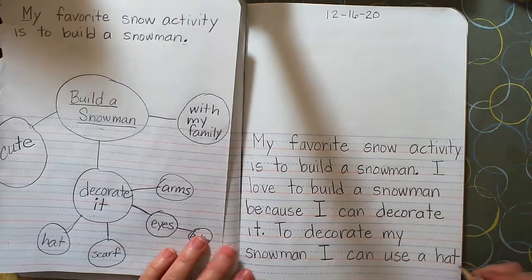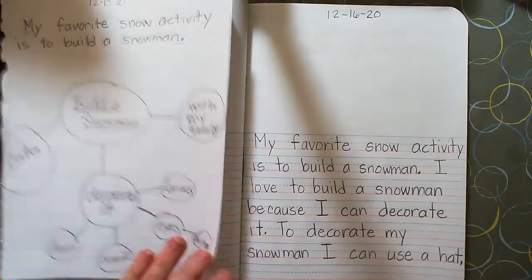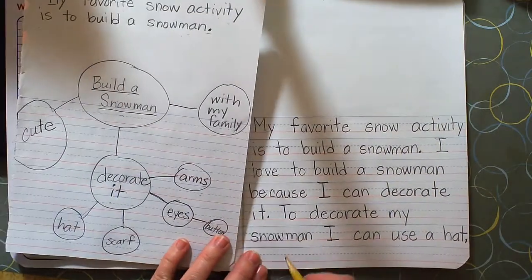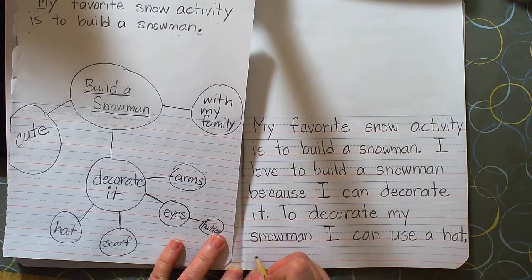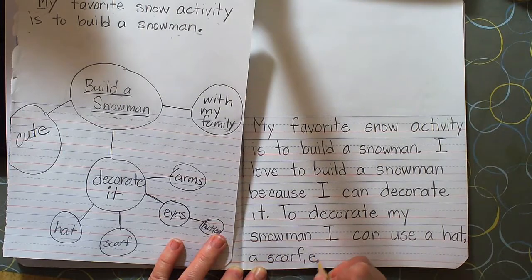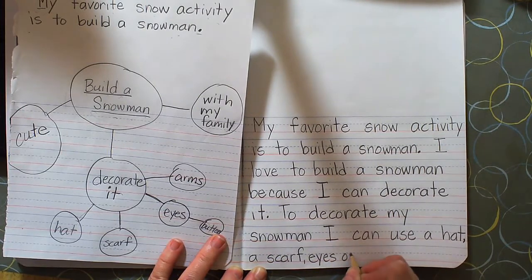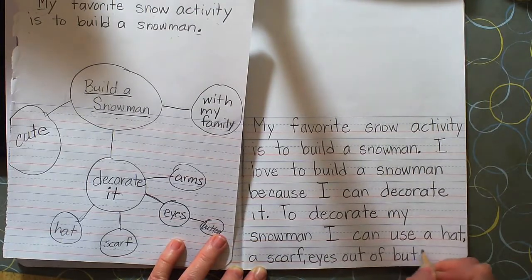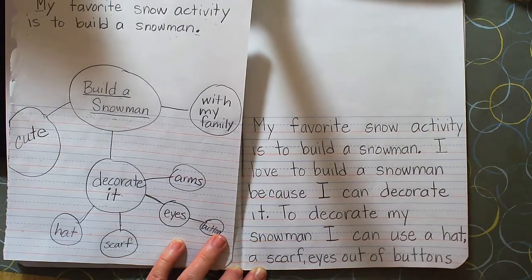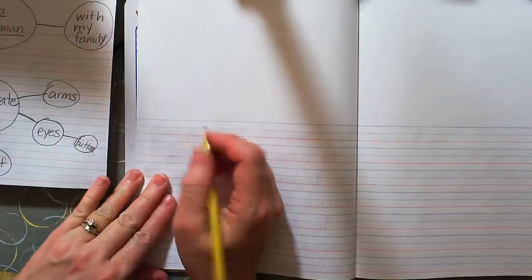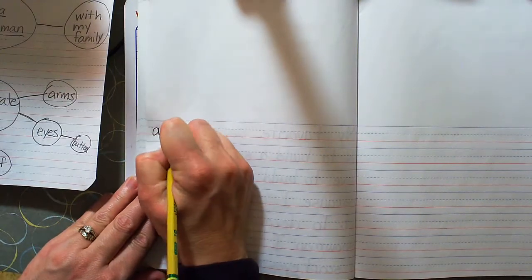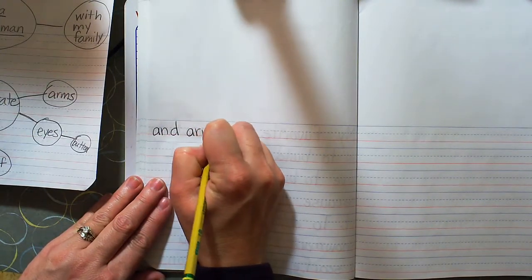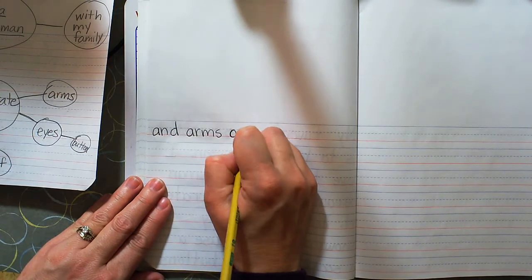Now, if you're listing, you put a comma. It's something I haven't taught yet, but if you are listing, make sure you put a comma afterwards. A hat, a scarf, comma, eyes out of buttons. Now I'm going to go on to my next page. And arms. And I can tell you how I'm going to make my arms too. And arms out of sticks.